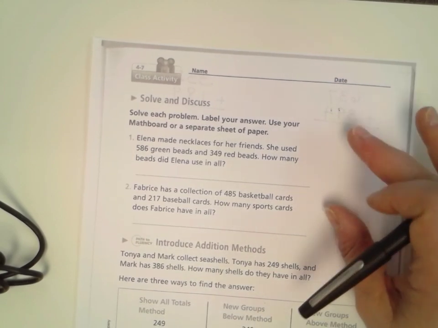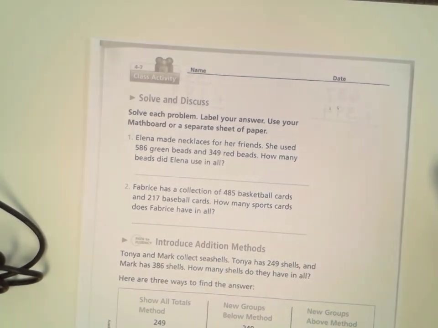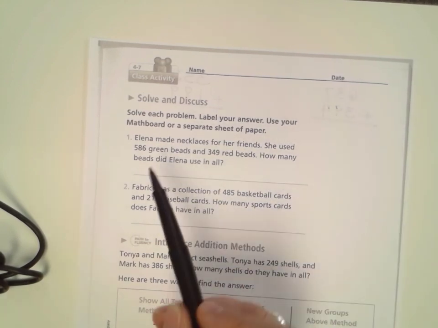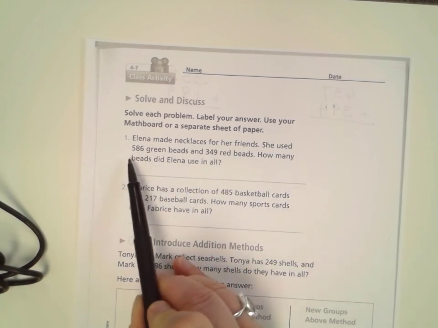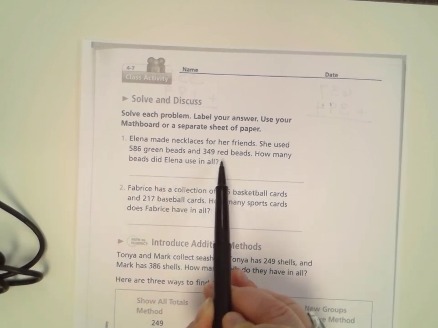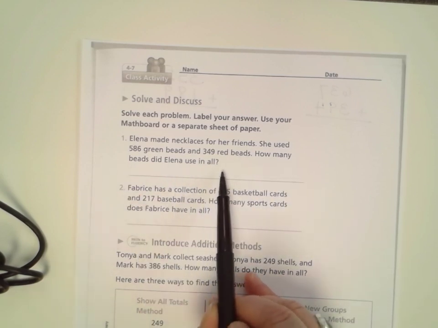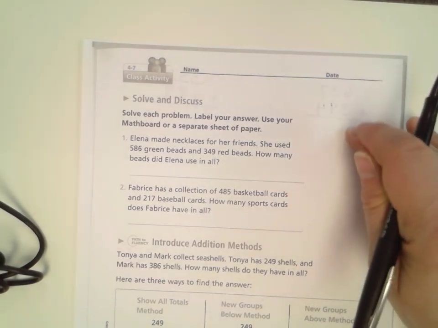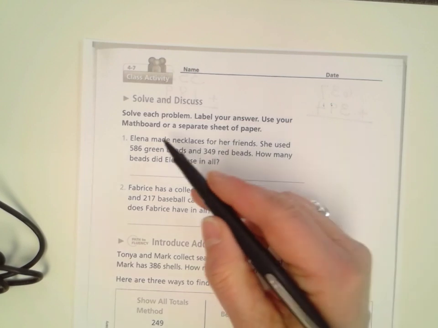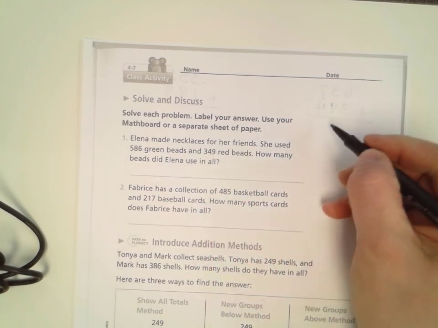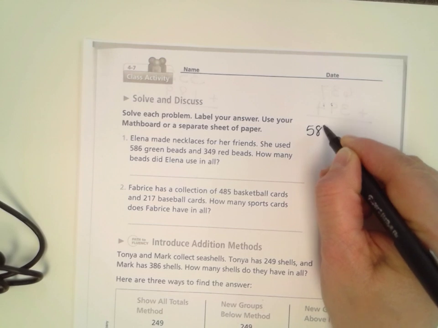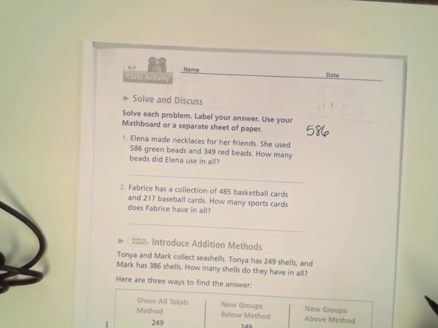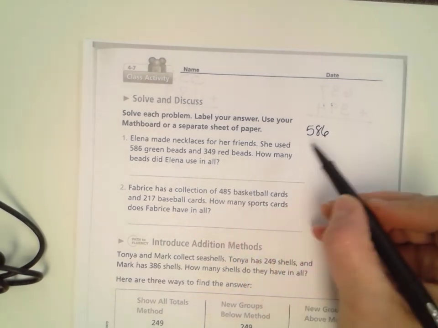So let's do one together. With your workbook here, we're going to read the problem and make sense of the problem, because today, again, we're just learning some new addition methods. So Elena made necklaces for her friends. She used 586 green beads and 349 red beads. How many beads did Elena use in all? So in all, we're putting them together. So we are going to write our problem here, okay? It says Elena made necklaces for her friends. She used 586. So I'm going to write 586 right there. And 349 red beads. So I'm going to make sure that all of my values line up nicely.